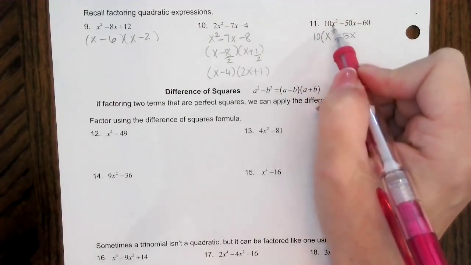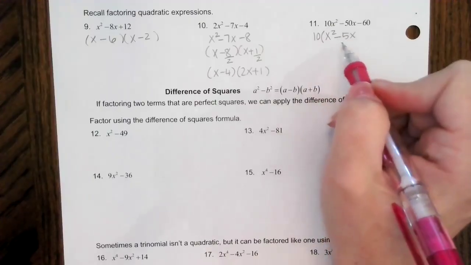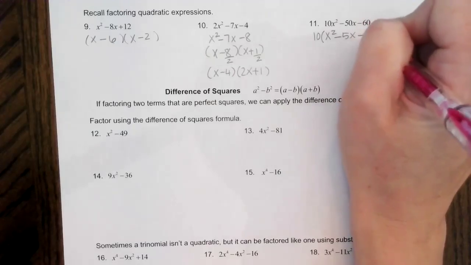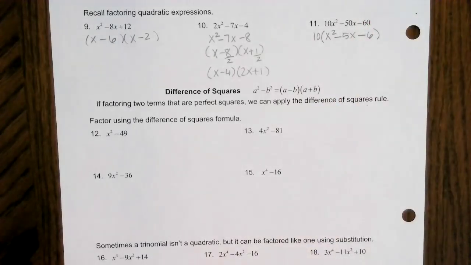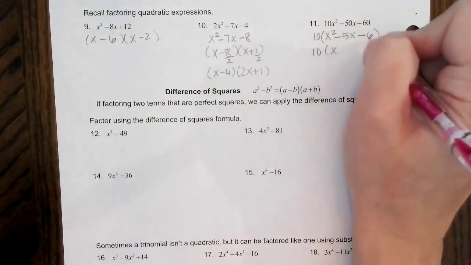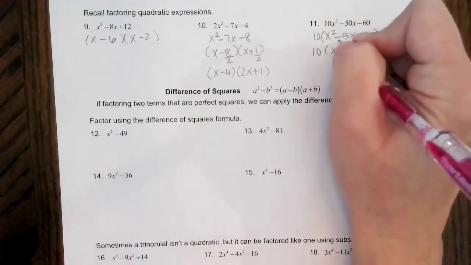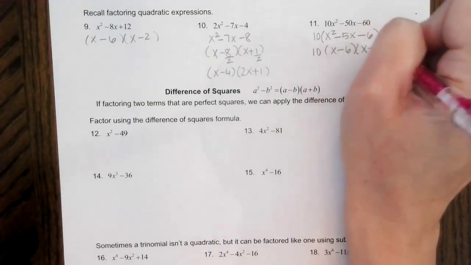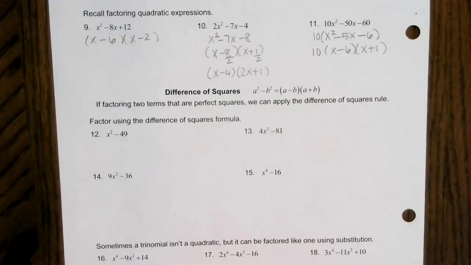So 10 times x squared gives me 10x squared. 10 times negative 5 gives me negative 50x. And 10 times negative 6 gives me that negative 60. And then now I'm ready to factor. And so I'm looking for what multiplies to be negative 6 and adds to be negative 5, and that is a negative 6 and a positive 1. So that was factoring our quadratics. That was just a quick review for you.